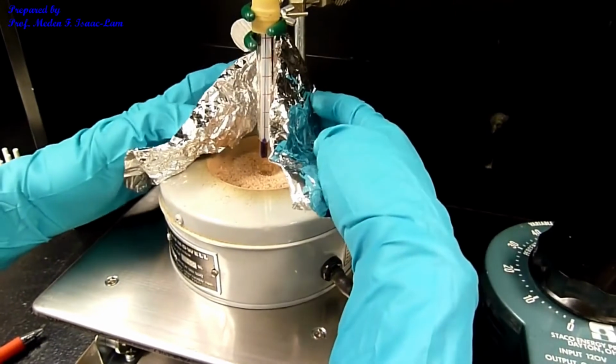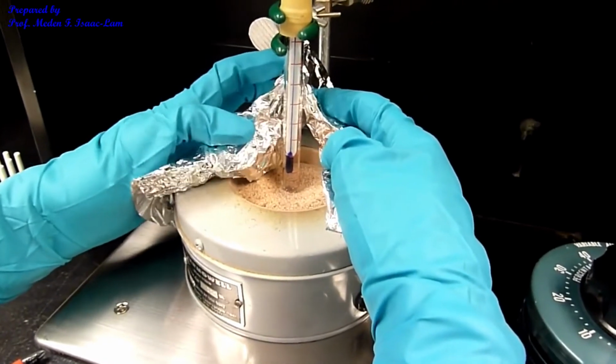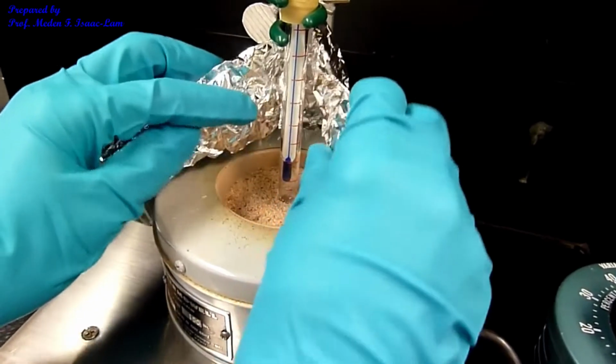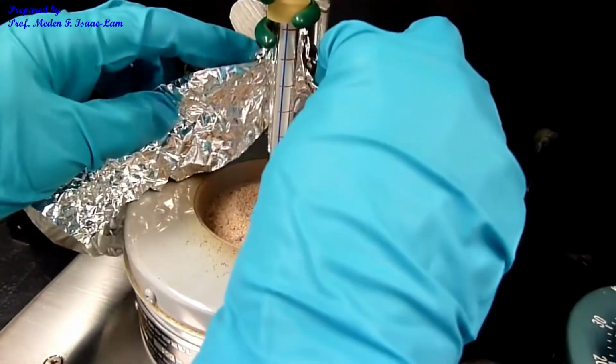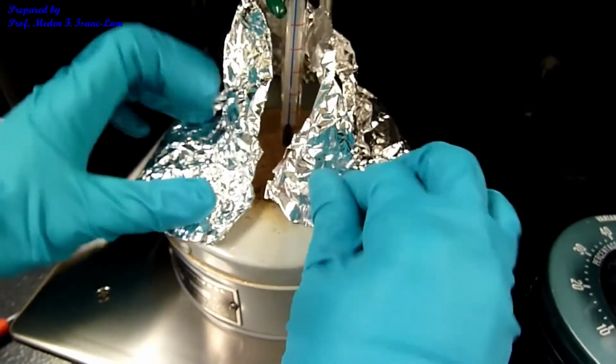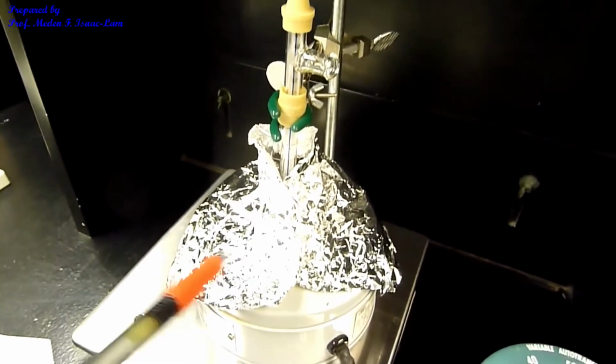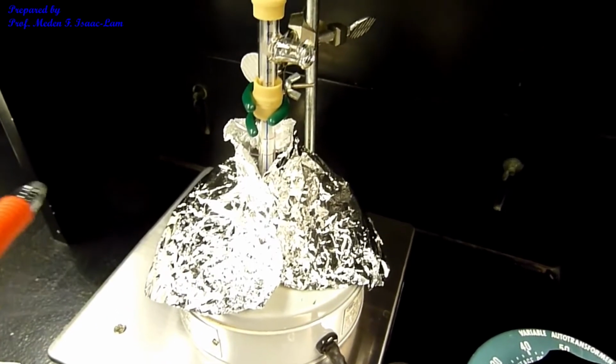But I also still want to see the boiling of the liquid. It's like a shield. So I had the setup pretty much shielded with aluminum foil so I can heat it up fast.